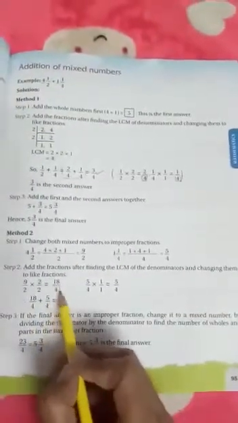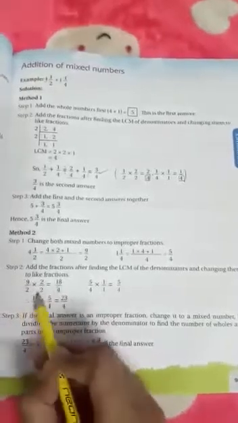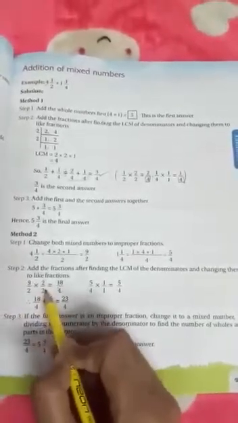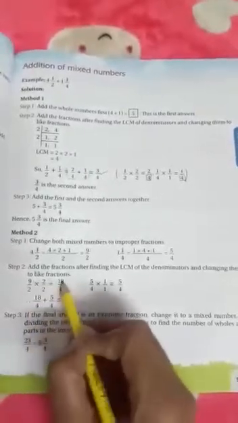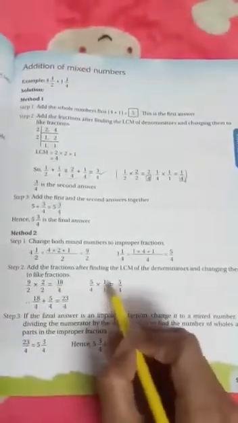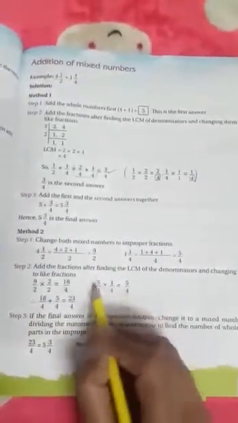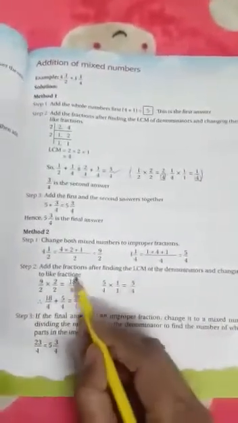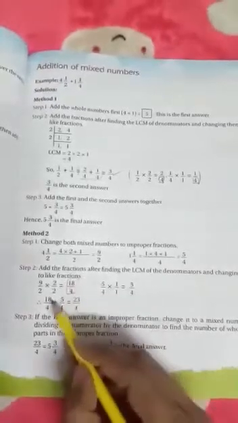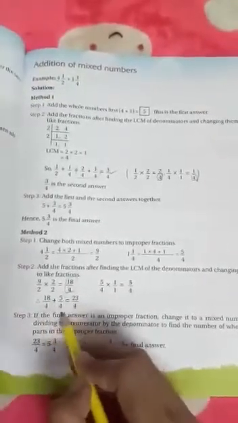Same way, keep the denominator same, 4, and what we have to do, we have to multiply the numerator and denominator by 2 to get this answer, that is 2 2s are 4 and 9 2s are 18. Similar way, we have to multiply by 1 here to get the answer 4, that is 4 1s are 4 and 5 1s are 5. So whatever the answer we get, that is 18 upon 4 plus 5 upon 4, it is 23 upon 4.